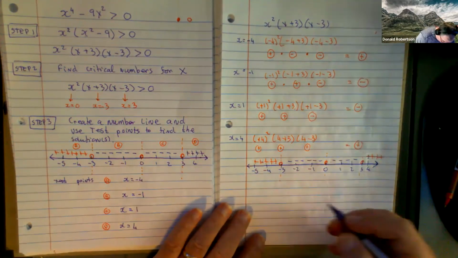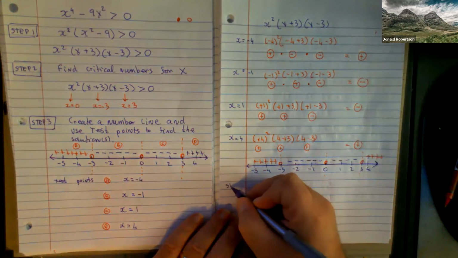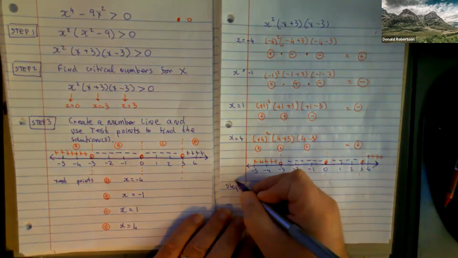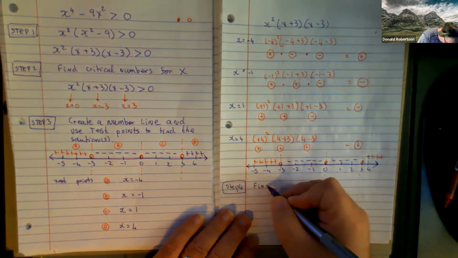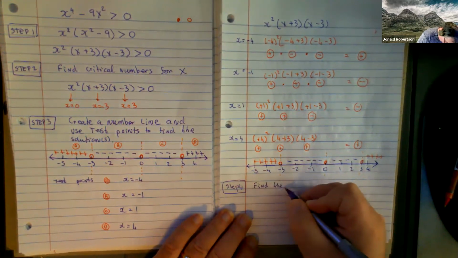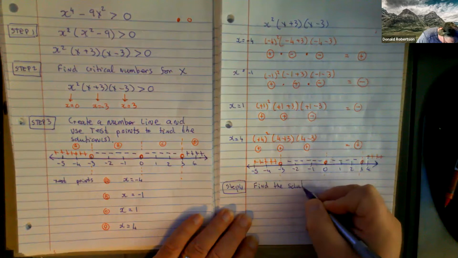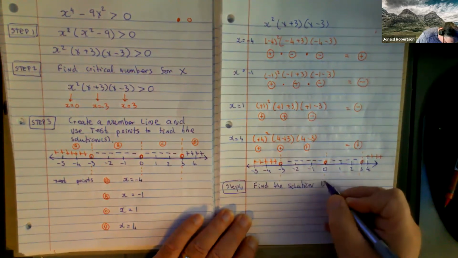So we now are going to do step 4. And step 4 is find a solution using the number line.